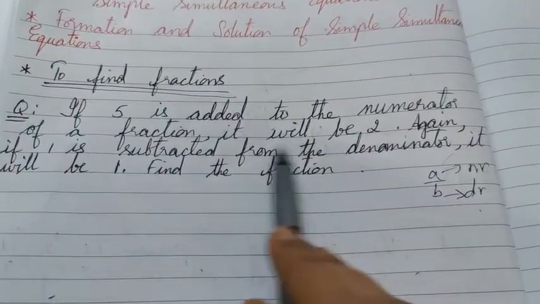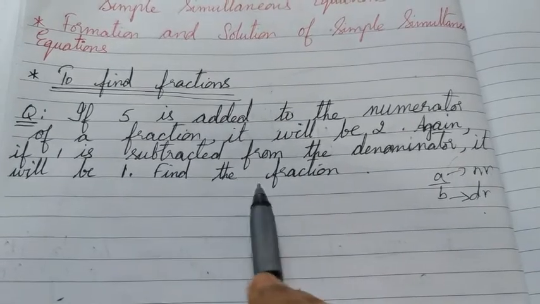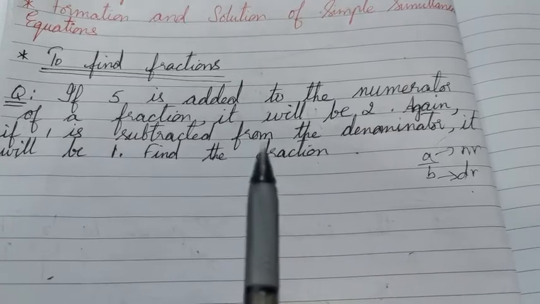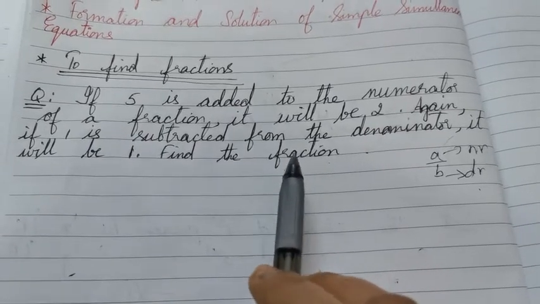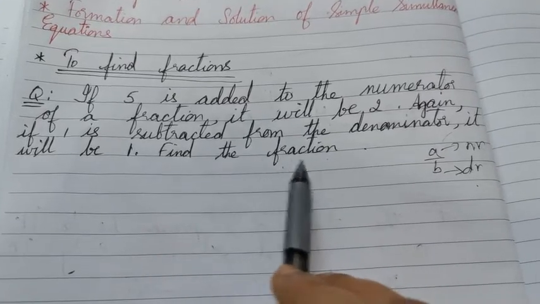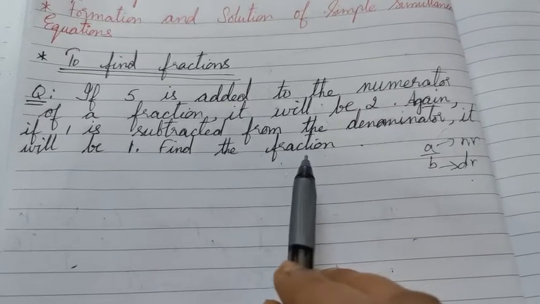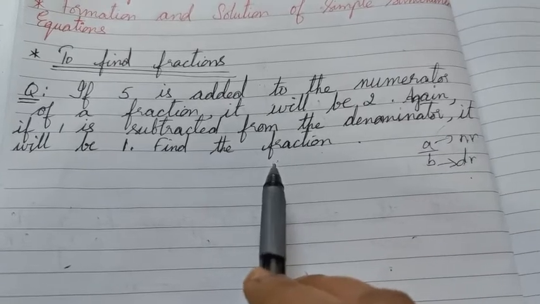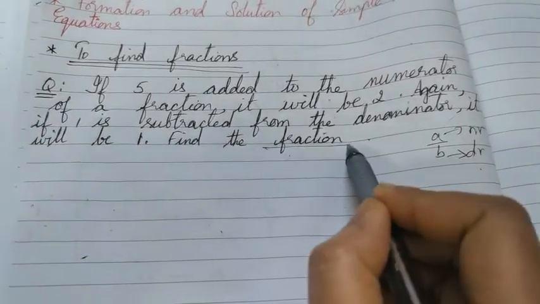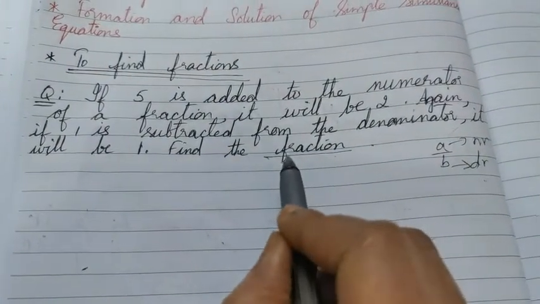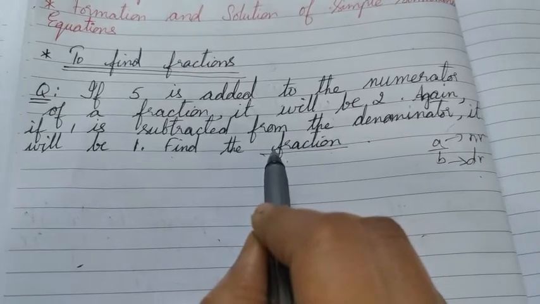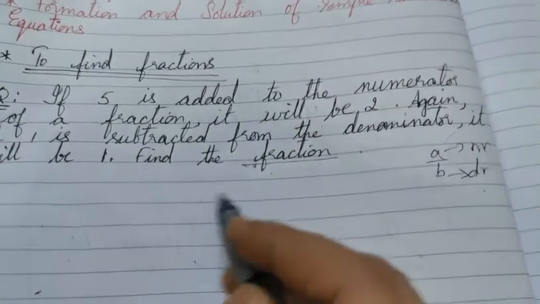At the end of the question, we are asked to find the fraction. So whatever is to be found, we will assume as variables. To find the fraction, the numerator is unknown and the denominator is unknown, so we will assume the numerator and denominator to be variables. For finding the fraction, we need to assign a variable for the numerator and a variable for the denominator.